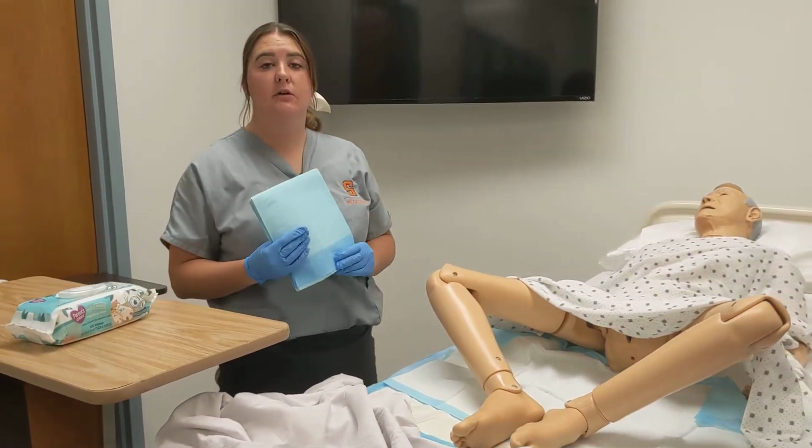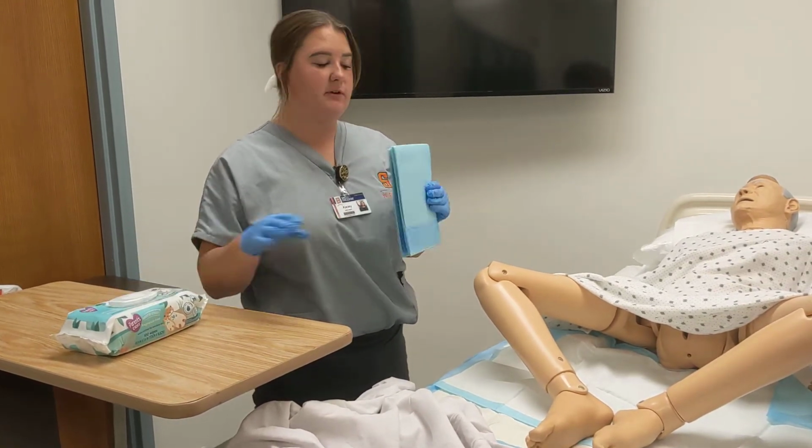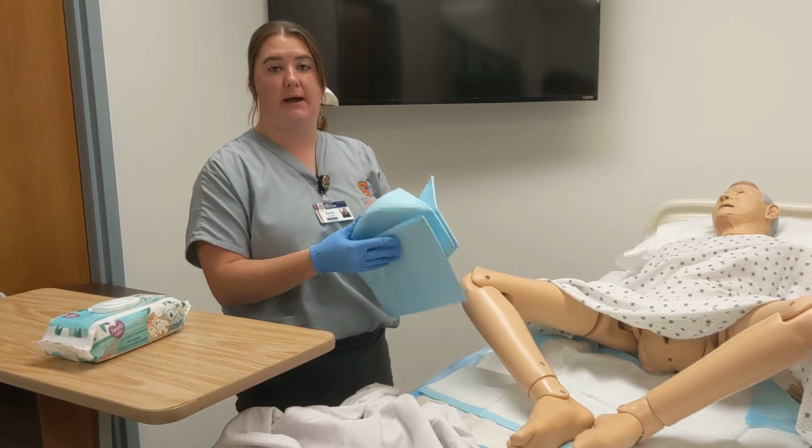Okay, so the next thing we're going to do is wipe their peri area down with wipes first, and also put this underpad down.